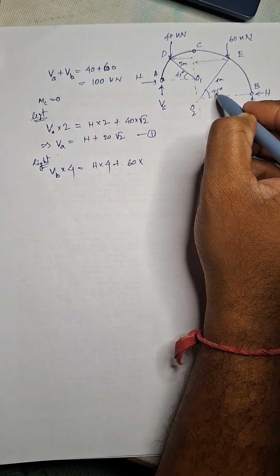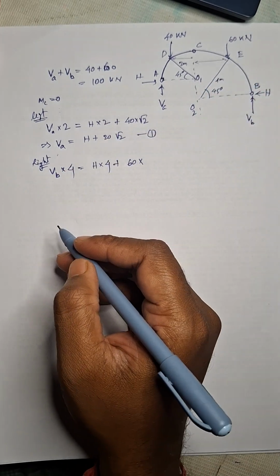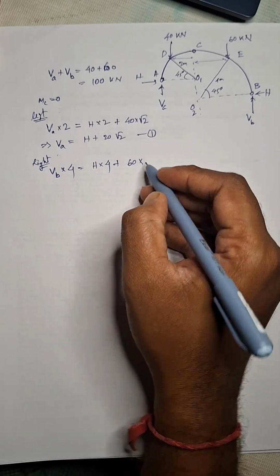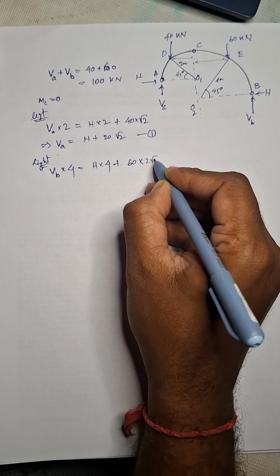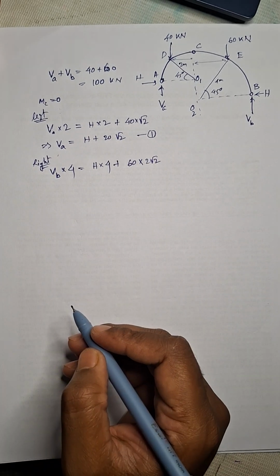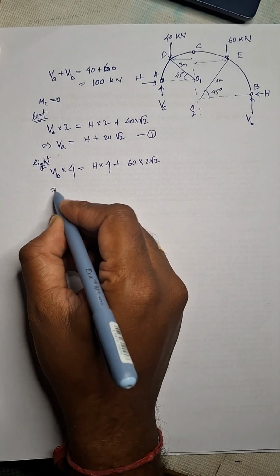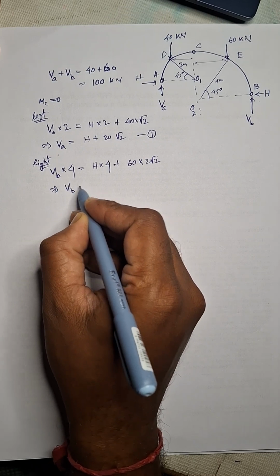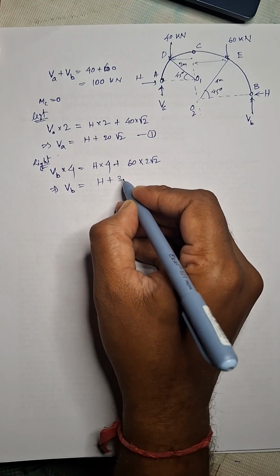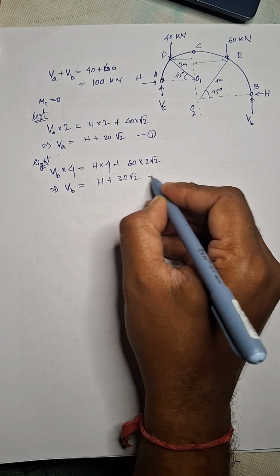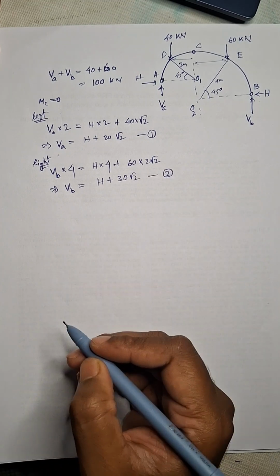So this is 45, this is also root 2. So 60 into this will be 2 root 2. So from this we get VB is equal to H plus 30 root 2. Let's consider this as equation number 2.